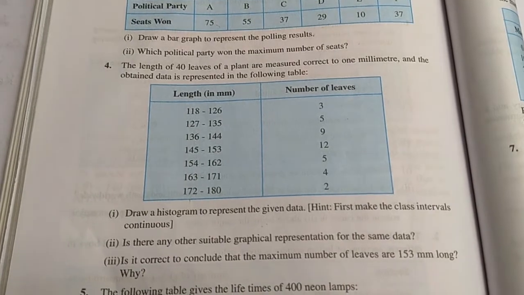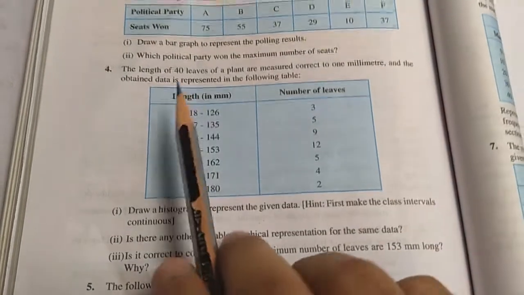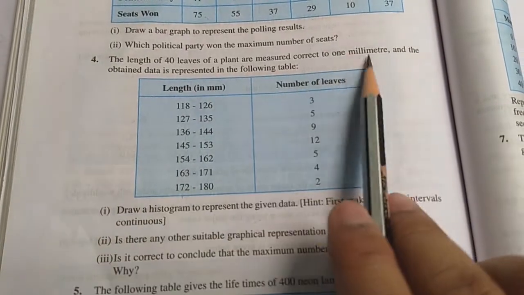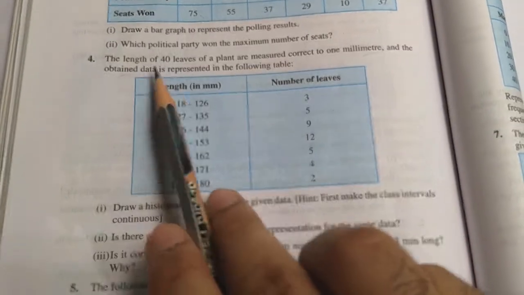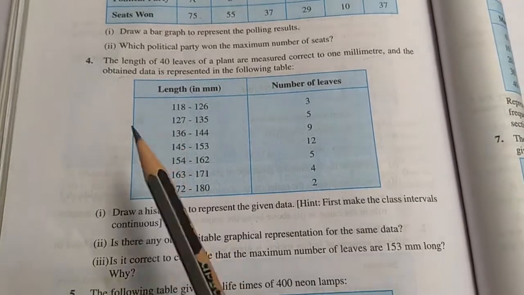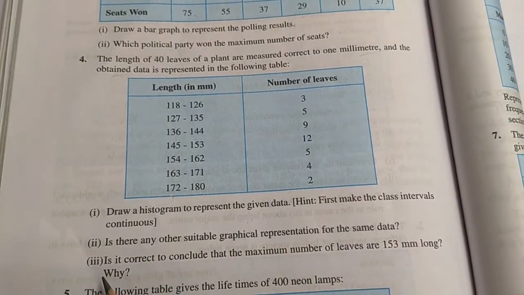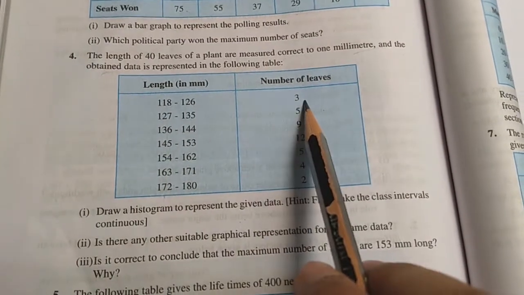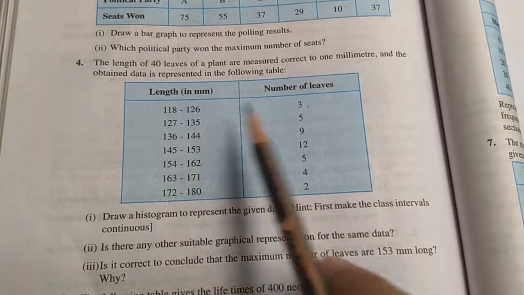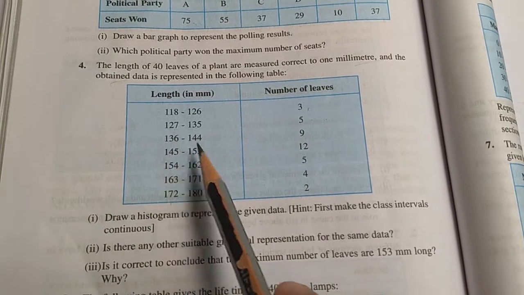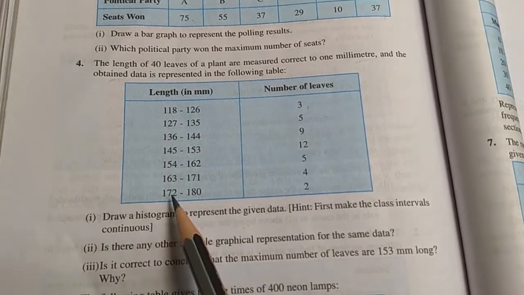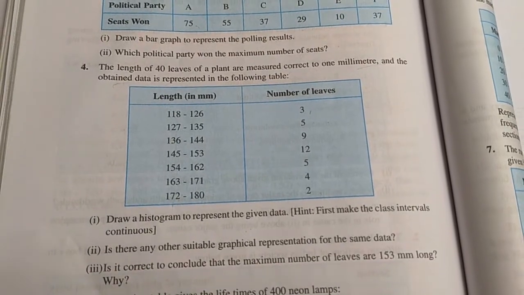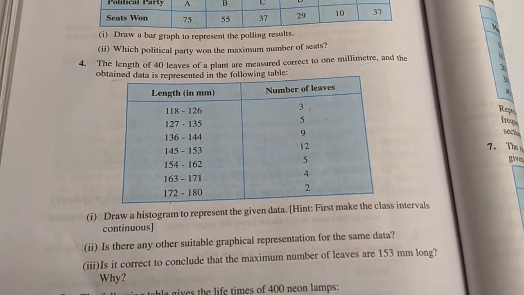Next is question number 4. It says that the lengths of 40 leaves of a plant are measured correct to 1 millimeter and the obtained data is represented in the table. So there are 40 leaves and their measures are given here: 118 to 126 has 3, 127 to 135 has 5, 136 to 144 has 9, and so on up to 172 to 180 leaves. Let's discuss this in the solution.